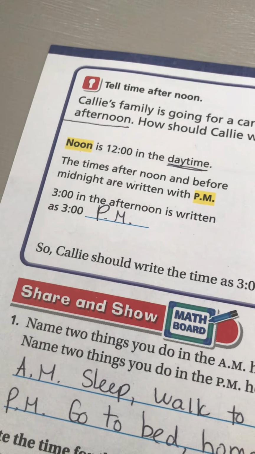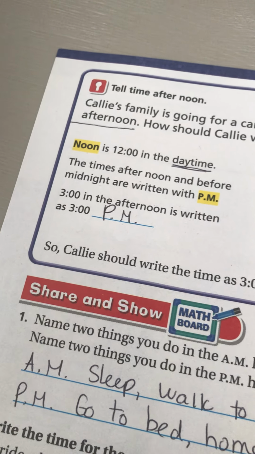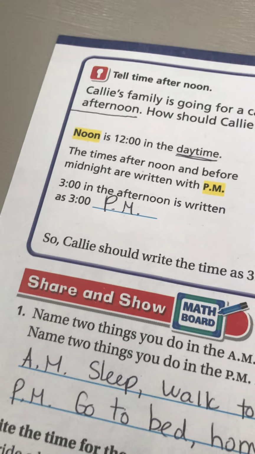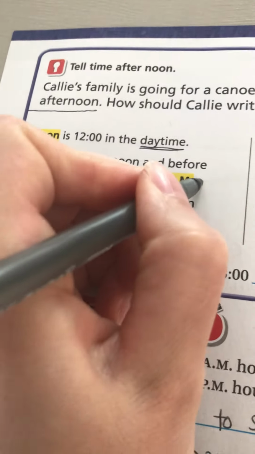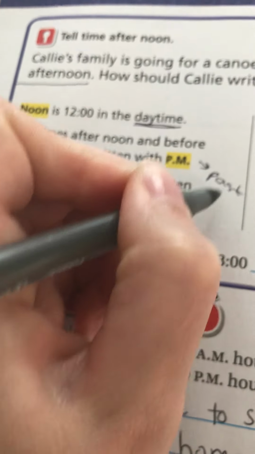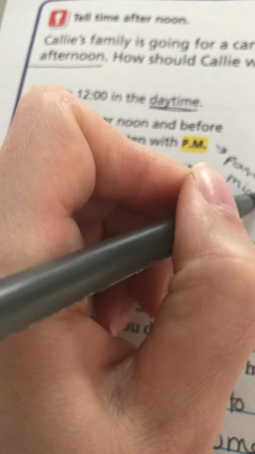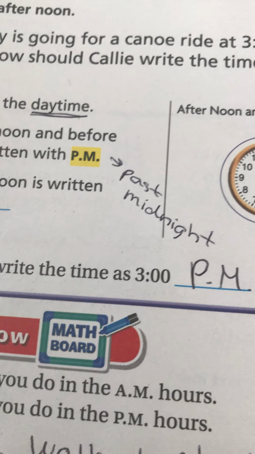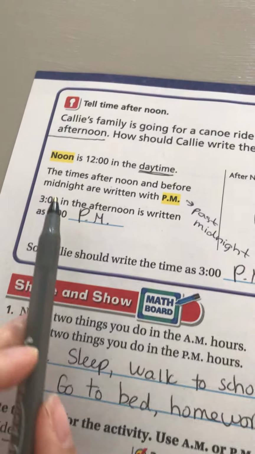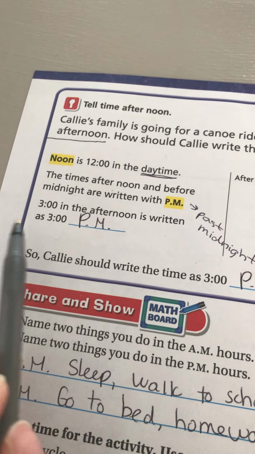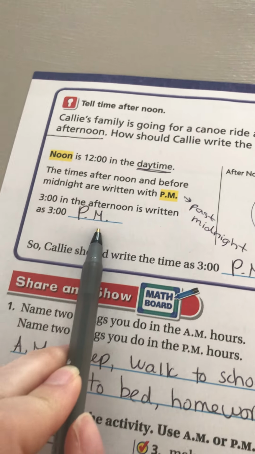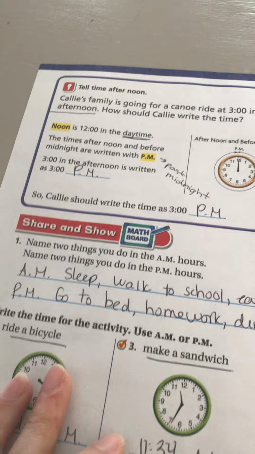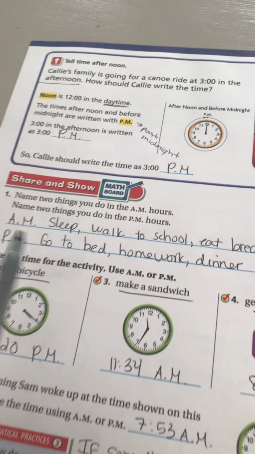The times after noon and before midnight are written with PM. And everyone, that stands for past midnight. So write that off to the side so you can remember that. So 3 o'clock in the afternoon is written as 3 PM. All right, share and show.